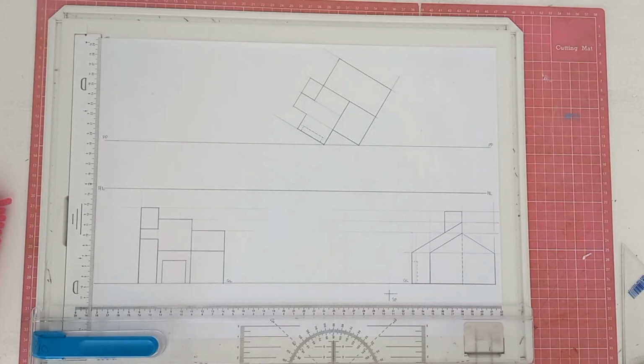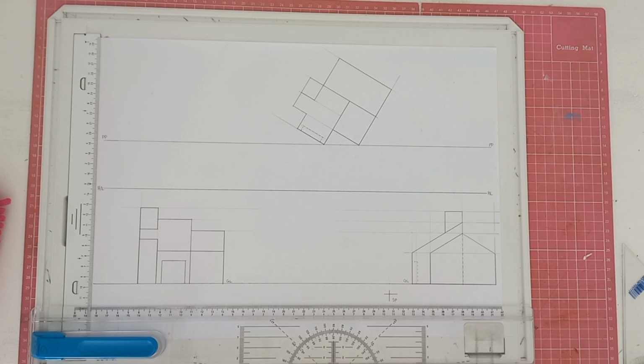Okay, grade 11s. Today we're going to be doing this drawing over here. This should help you with, I believe, page 34 in your workbook. But yeah, so basically let's just get started. So this is obviously a perspective drawing. These drawings are relatively easy.